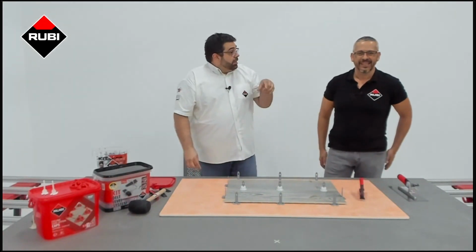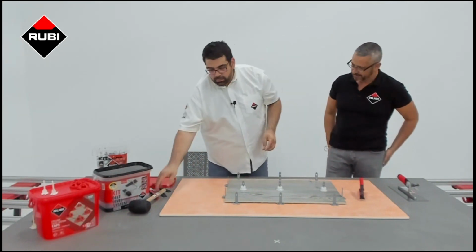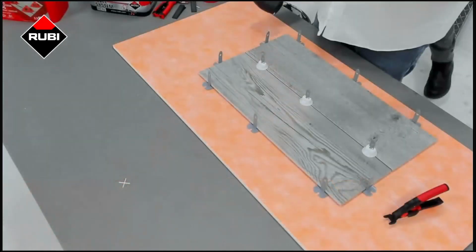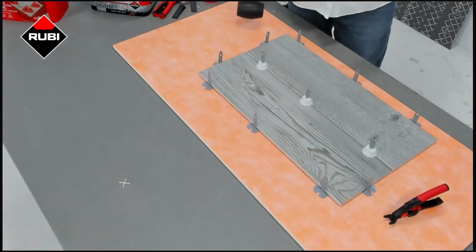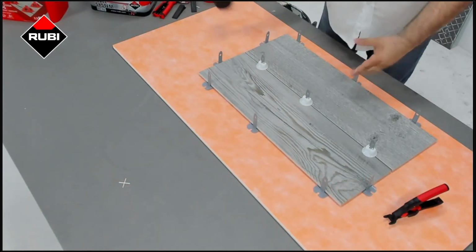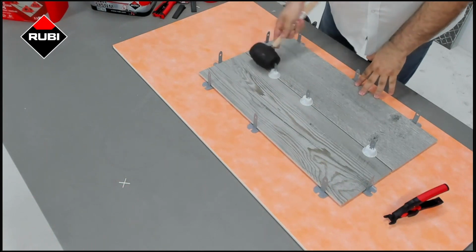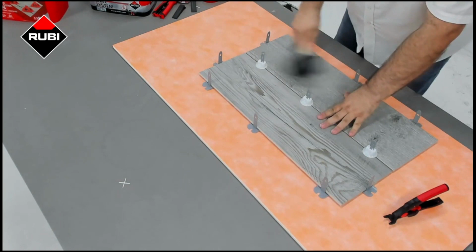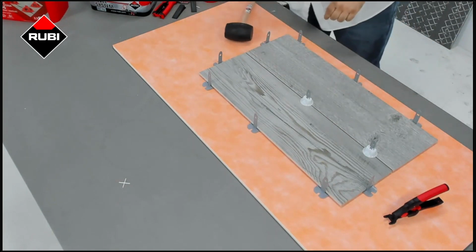To remove the system, we'll wait at least 24 hours. We don't have adhesive.